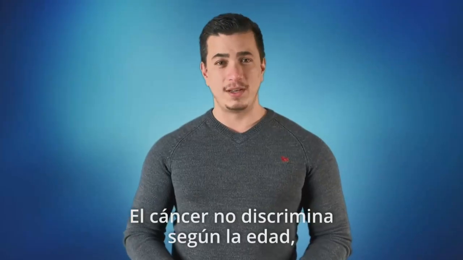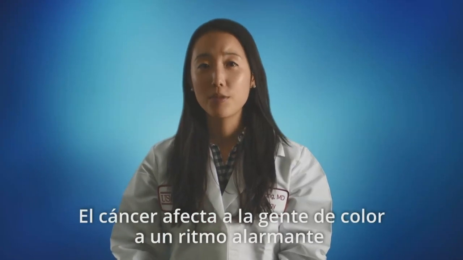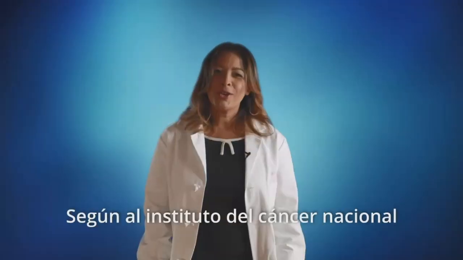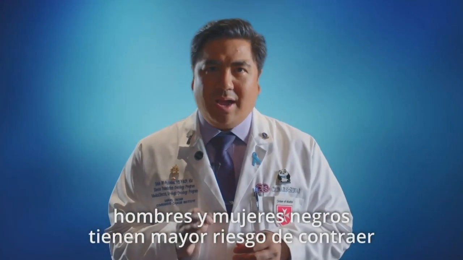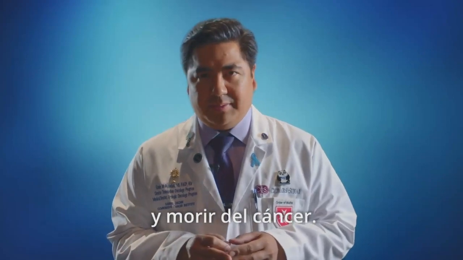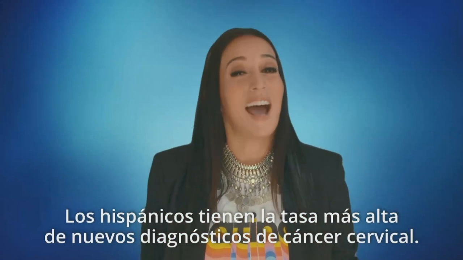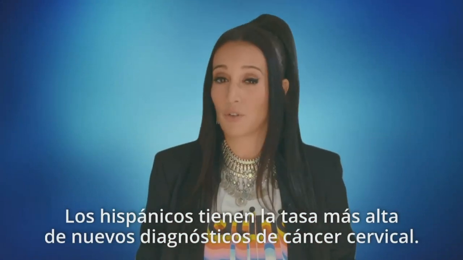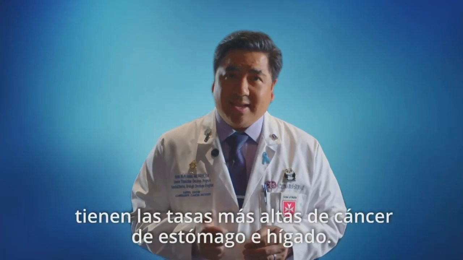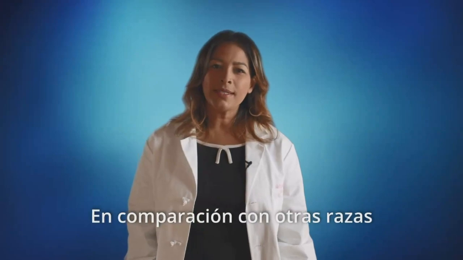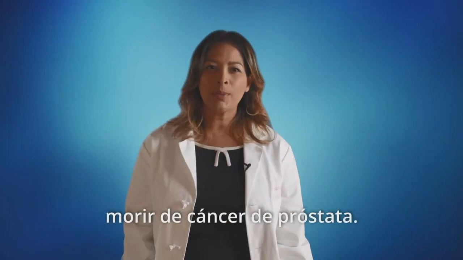Cancer doesn't discriminate according to age, race, or ethnicity. And cancer affects people of color at an alarming rate compared to the white population. According to the National Cancer Institute, Black men and women have the highest rate of getting and dying from cancer. The disparity isn't just in the Black community. Hispanics have the highest rate of new diagnosis for cervical cancer. Asian and Pacific Islanders have the highest rates of stomach and liver cancer when compared to other races. Black men are more than twice as likely to die from prostate cancer.